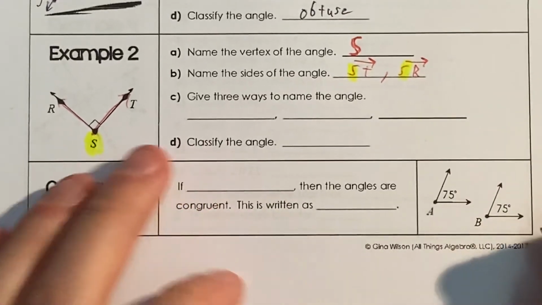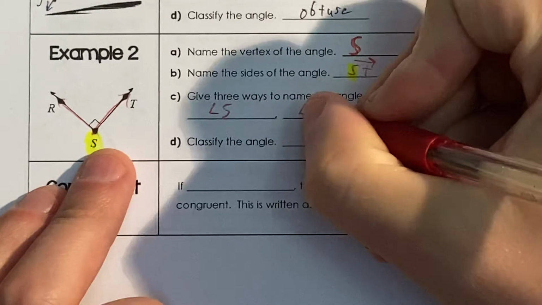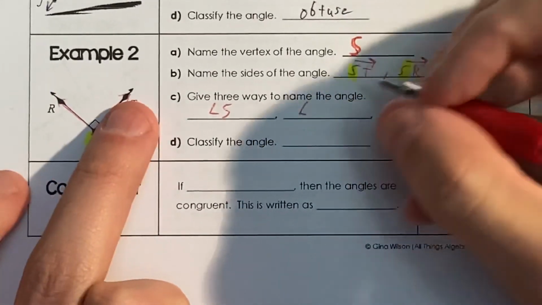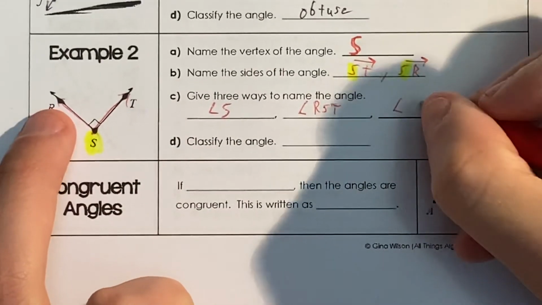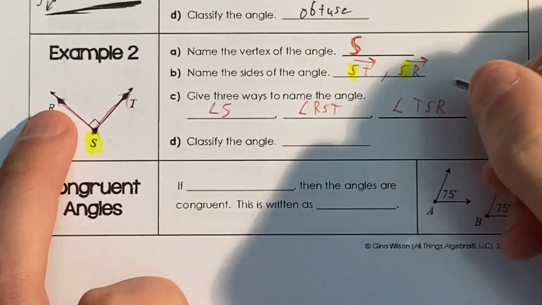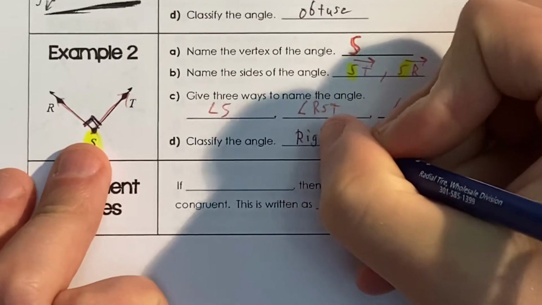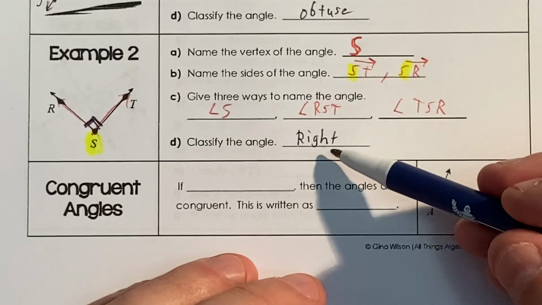Three ways to name the angle. Once again, we could do just angle S. But for the other two, S has to be in the middle. So let's go RST, or the opposite, TSR. And because of this little symbol right here, that is a right angle. So maybe you got that right.